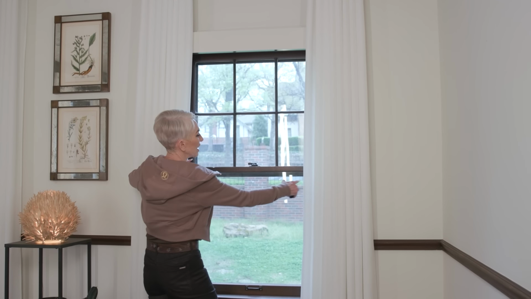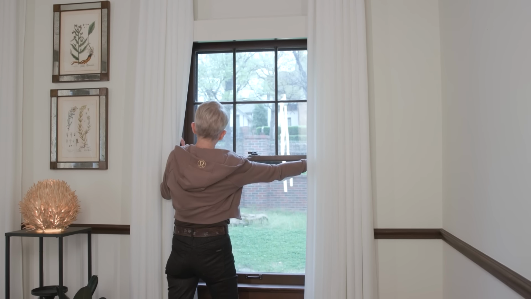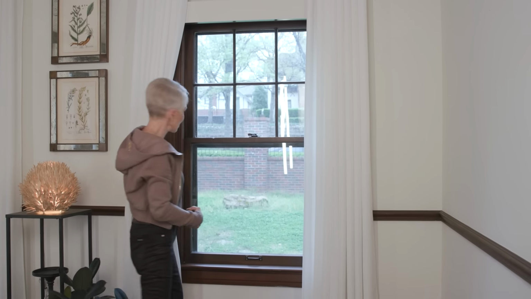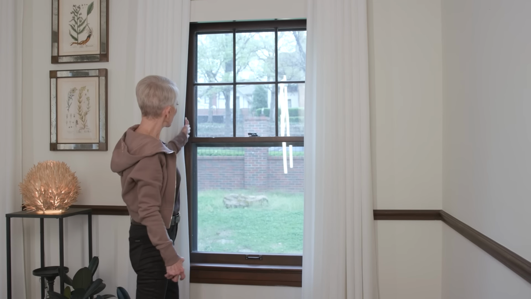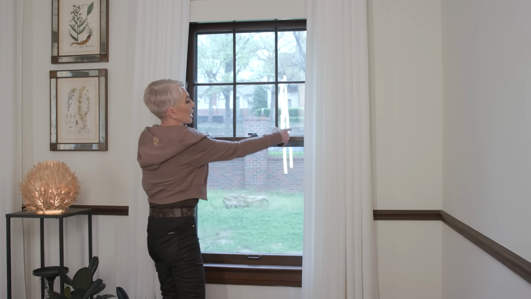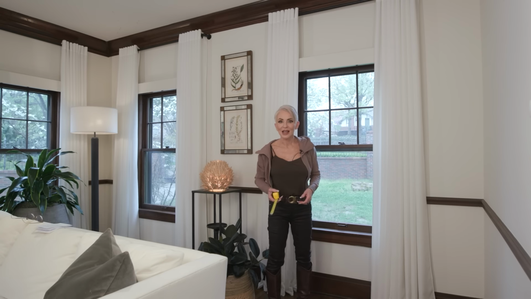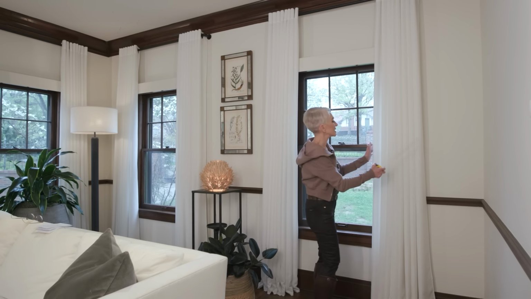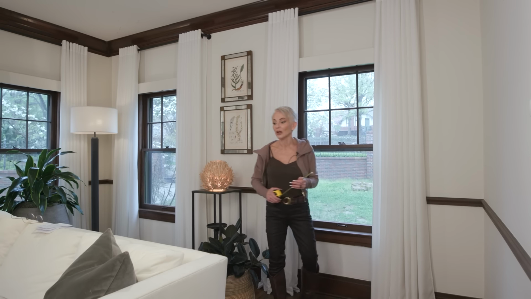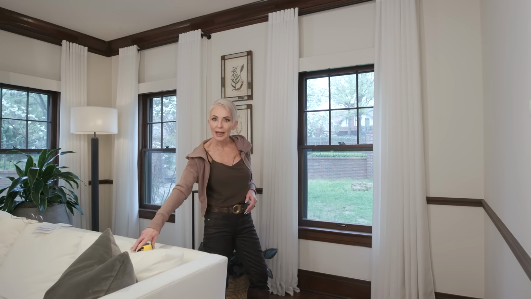The width of this window from window here to here, not including the casement, there's large casement here, not including the casement, just the window to window is 34 inches wide. My rod is 54 inches wide. Why did I do that? Because I'm not putting these window treatments on the window. Let me show you what a lot of people would have done. I gotta get my ladder.